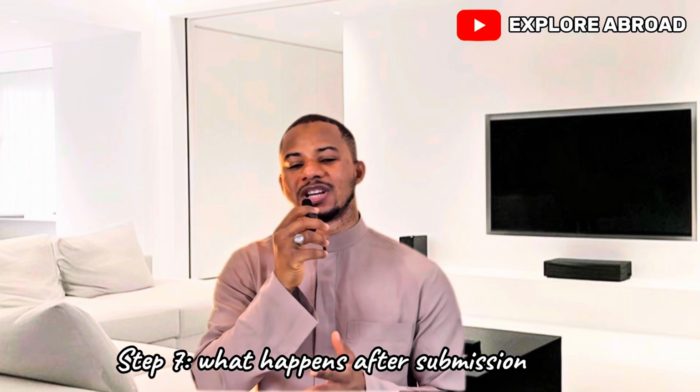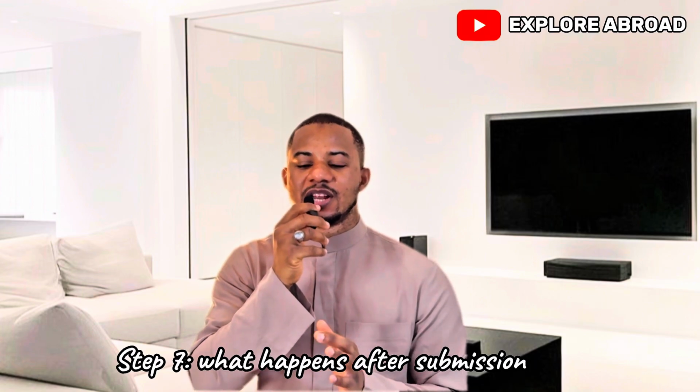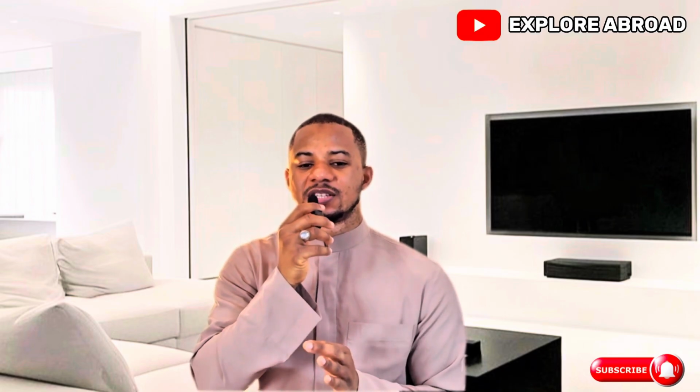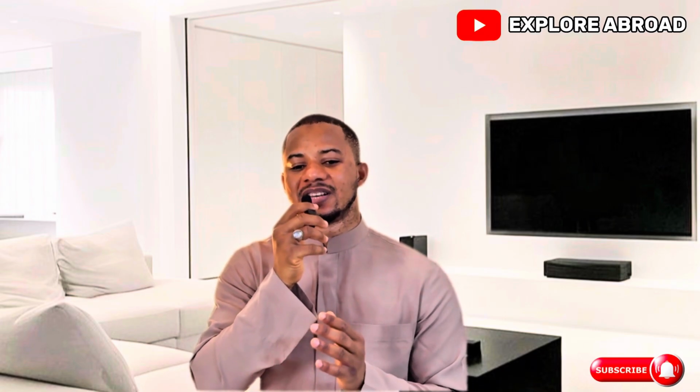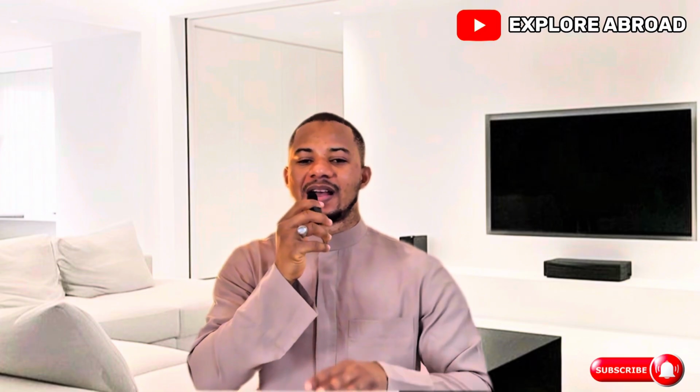And this brings us to step 7, the final step. What happens after submission. After submission, you will get the results in about 15 working days, but it varies. If your visa is approved, you will receive your passport with the visa sticker inside. If rejected, they will send you a refusal letter explaining why your visa was rejected. But if your visa is rejected, you don't have to worry. You can reapply. After seeing the reasons in the refusal letter, you work on the reasons, fix the issues, and then reapply again.